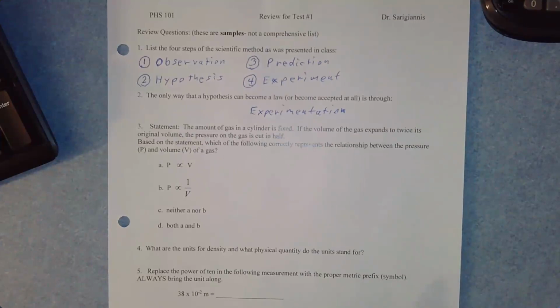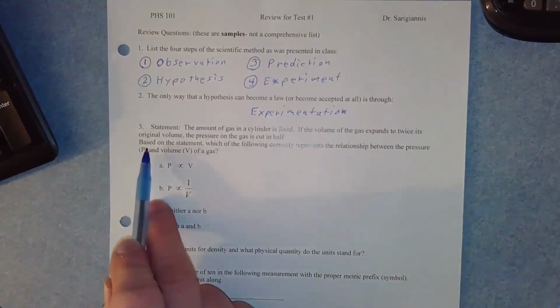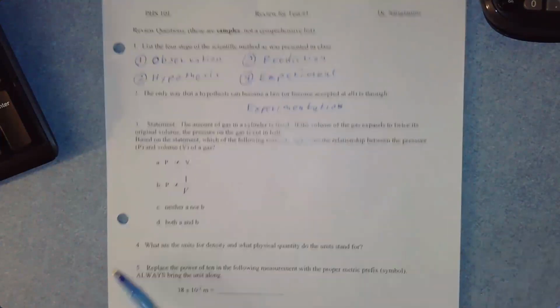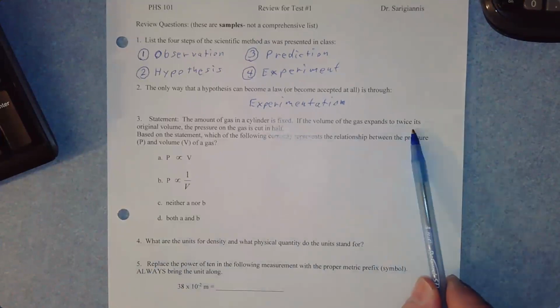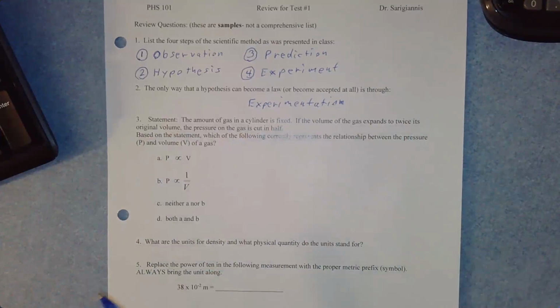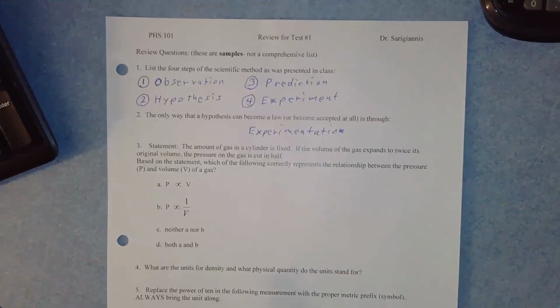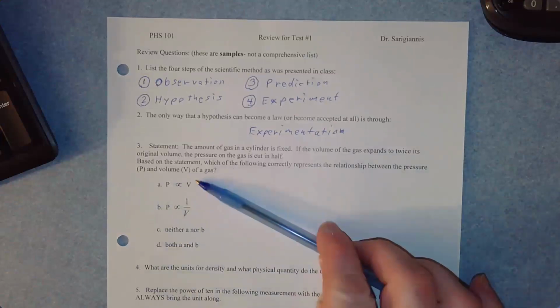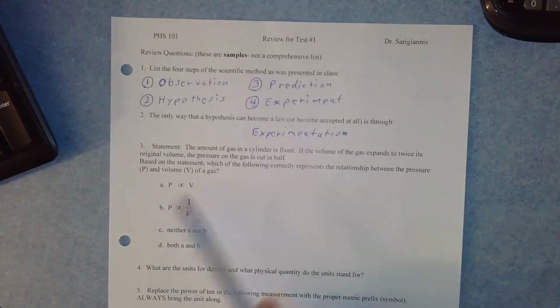All right, so this one here, number 3, the amount of gas in a cylinder is fixed. If the volume of the gas expands to twice its original volume, the pressure on the gas is cut in half. Based on the statement, which of the following correctly represents the relationship between the pressure and volume of a gas? So we've got 2 proportionality statements. Pressure is directly proportional to volume, and pressure is inversely proportional to volume. And then we've got options A, or neither one, and then both.